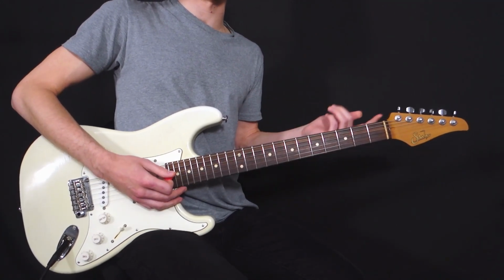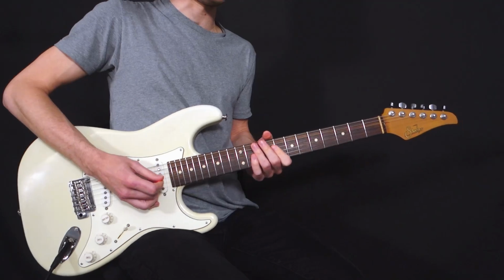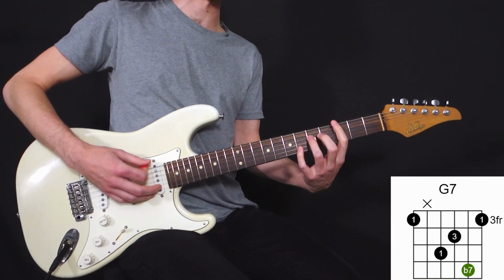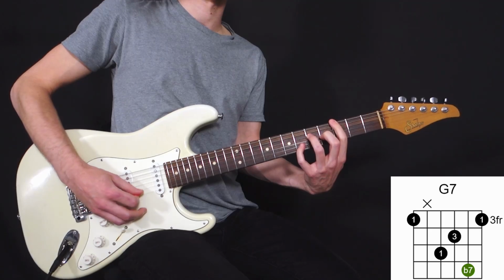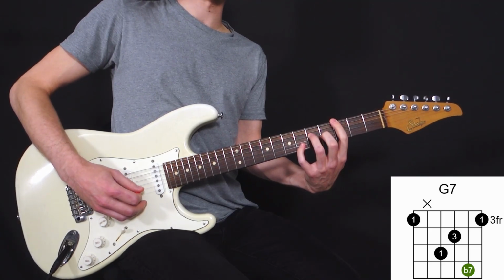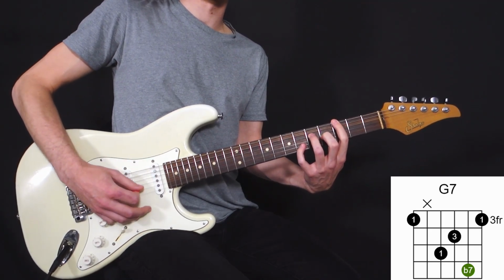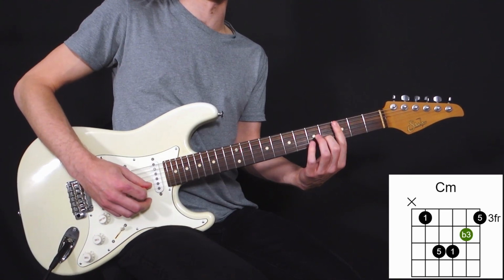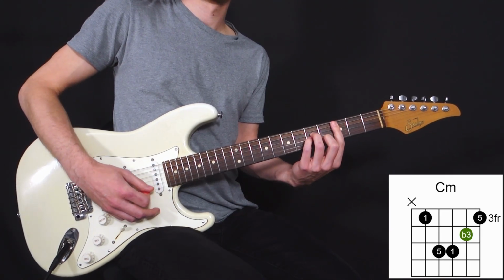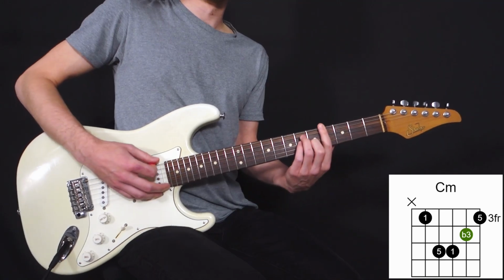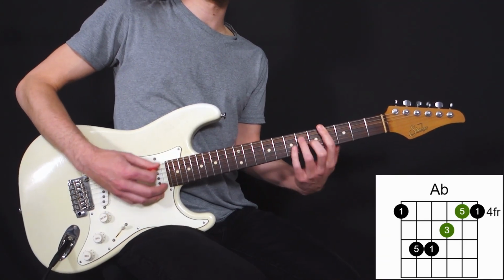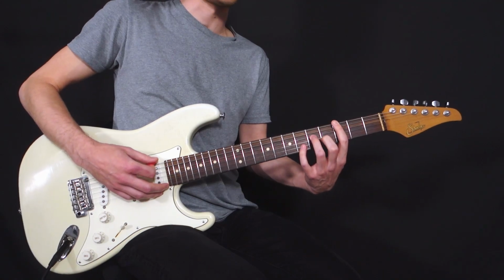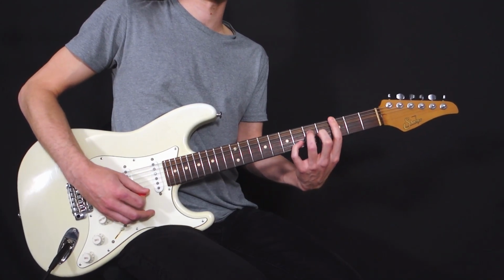So lots of secondary dominants everywhere right here. And what I like is that the melody lands on the flat 7, right, which makes it a dominant chord. And the root before going to the minor 3rd of the C minor, right? Which is super, super colorful.